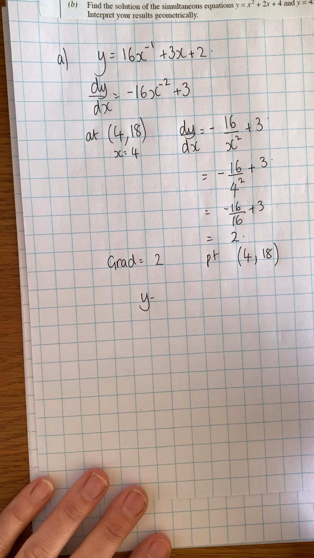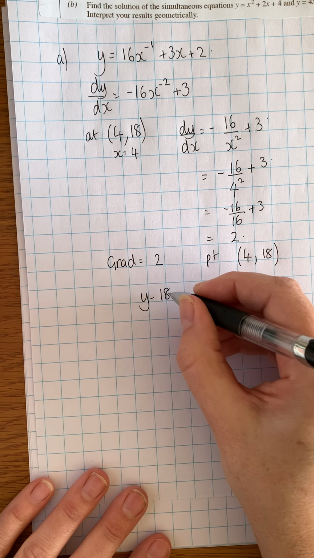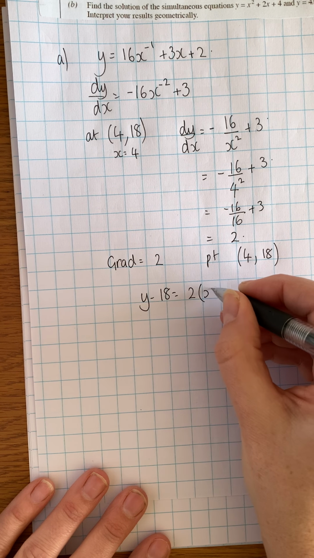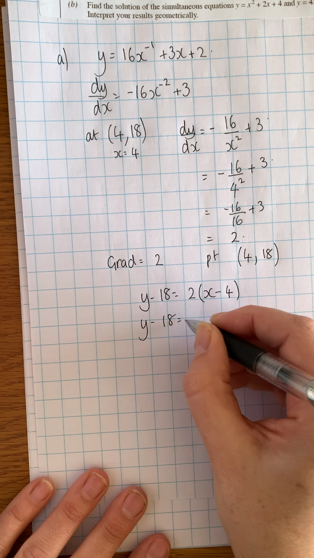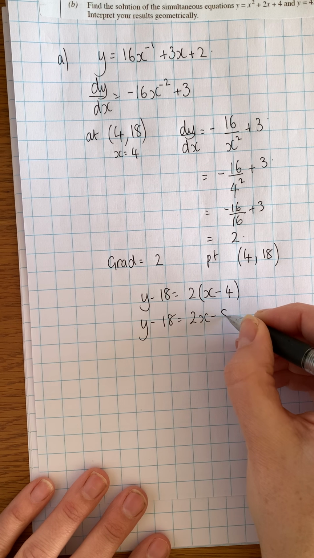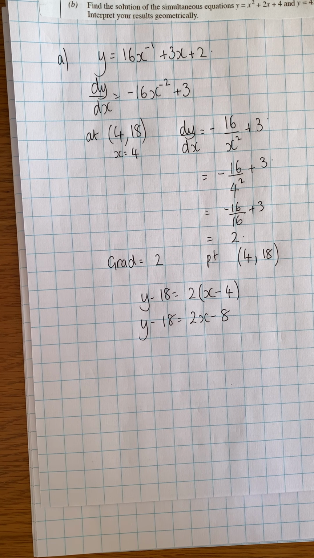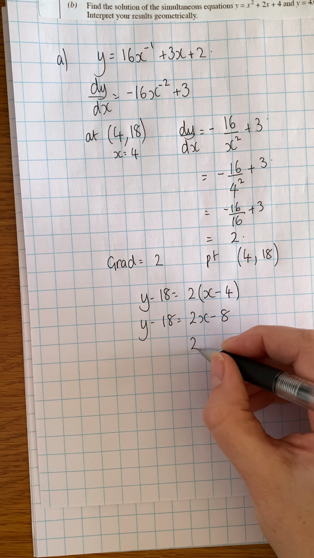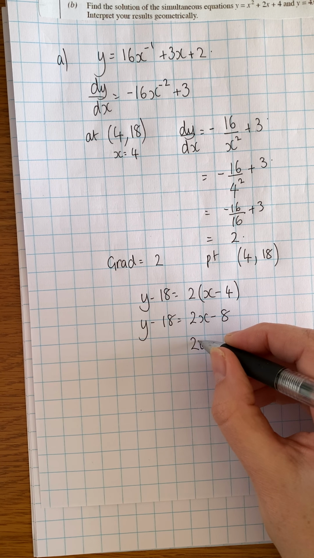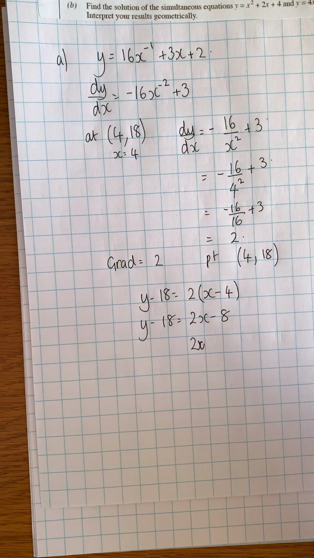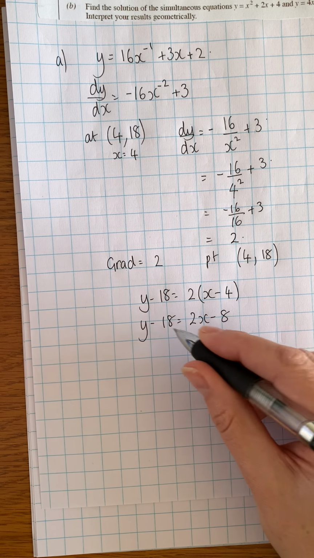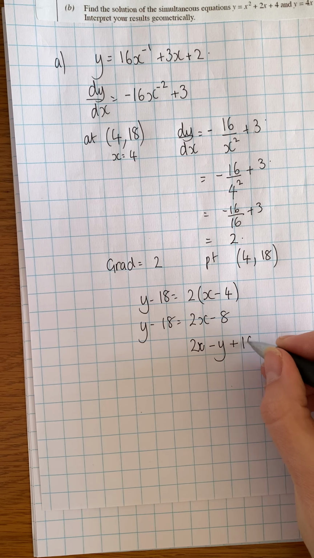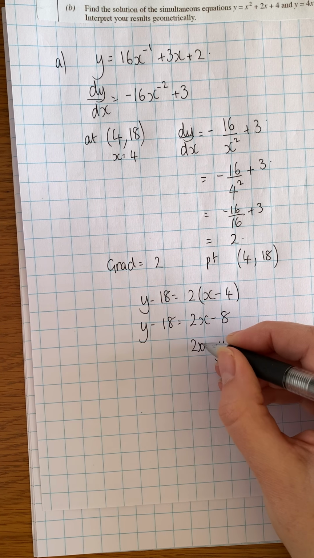Substituting in the equation for a straight line, y minus y1 equals m(x minus x1). y minus 18 equals 2(x minus 4). And you can write that in various ways. So you can put it all over to the same side, or you could say y equals 2x plus 10. But I'm going to go 2x minus y plus 10 equals 0.